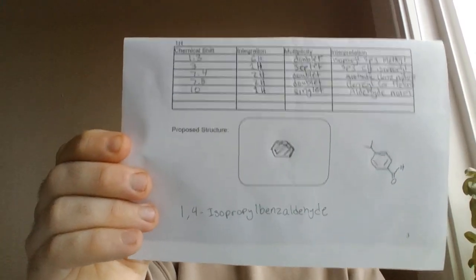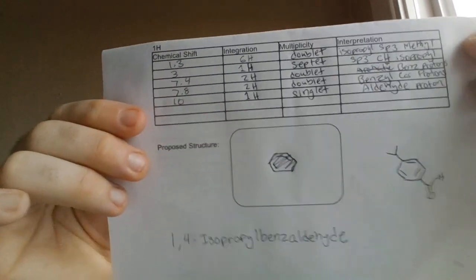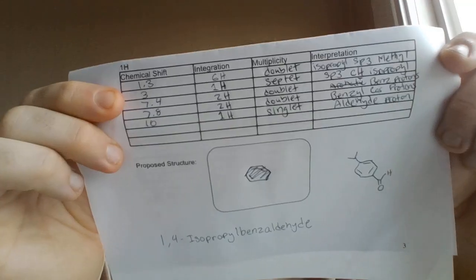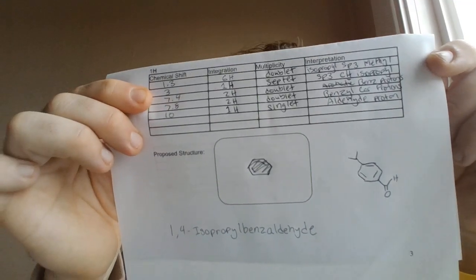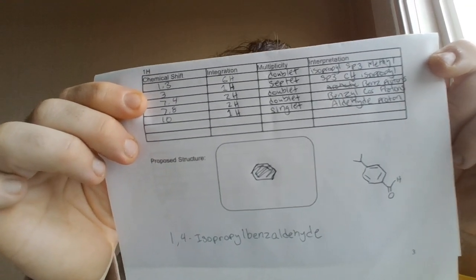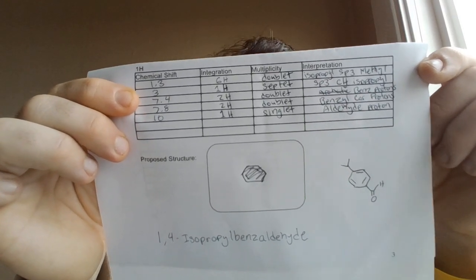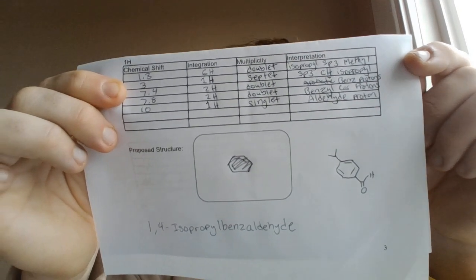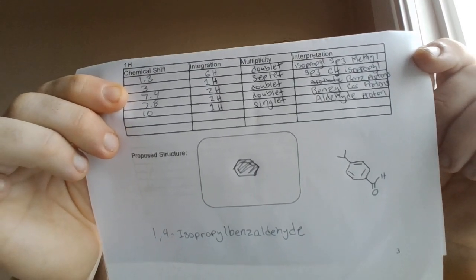And then the last one is the proton spectra. This is a little bit harder for me to read. Starting at 1.3, we have the two methyls coming off. They have an integration of 6 because there are two of them, and the hydrogen on the CH connects the two methyl groups.